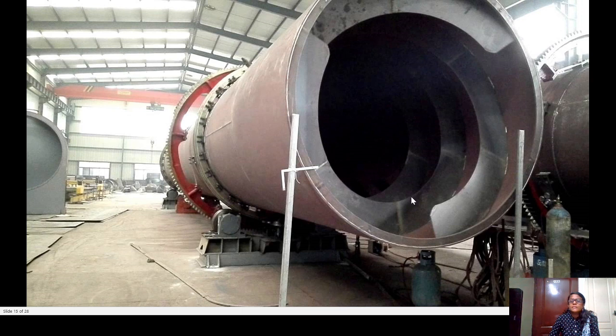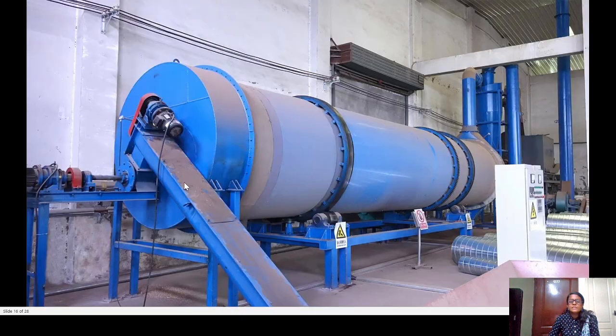Yes, this is another view of a real picture of a rotary dryer. You can see how the spiral flights look. After these spiral flights are present up to a certain distance, then you can see the lifting flights. You cannot see the lifting flights in this diagram, you can just make out the spiral flights.